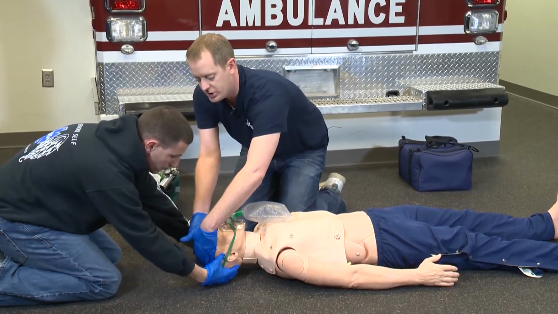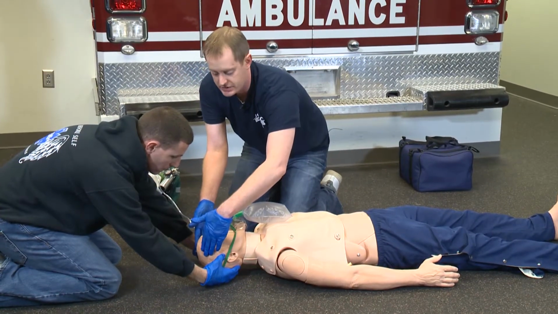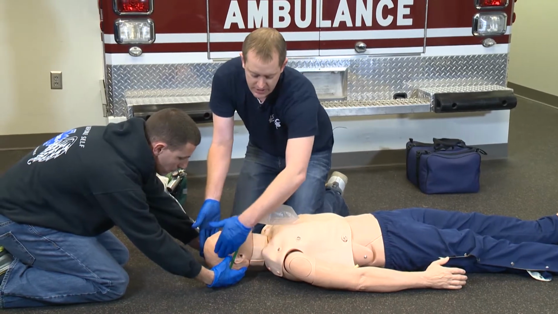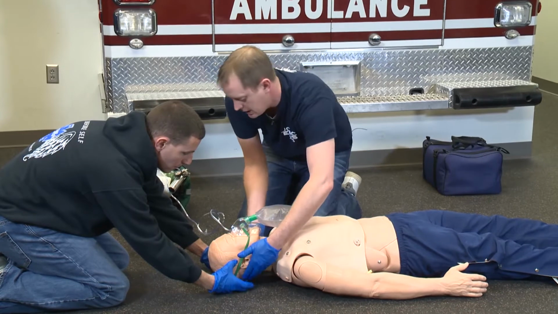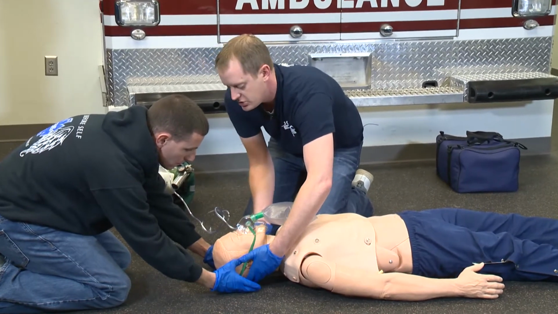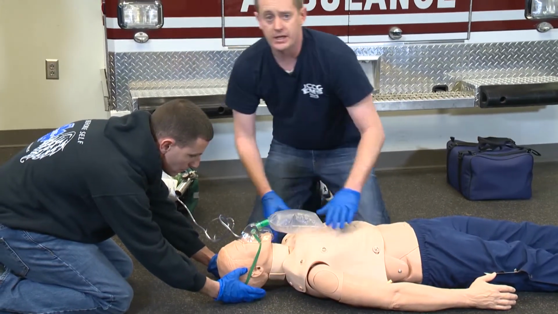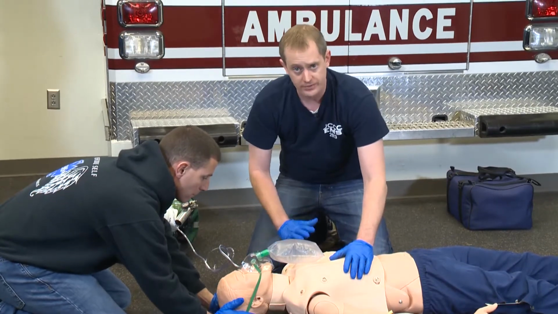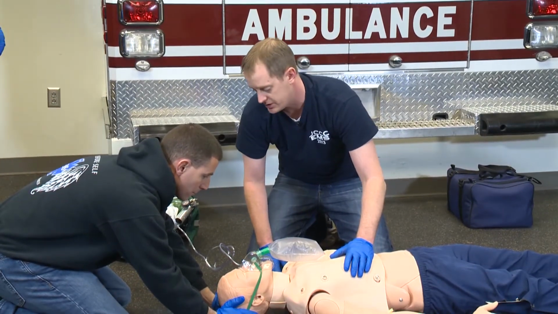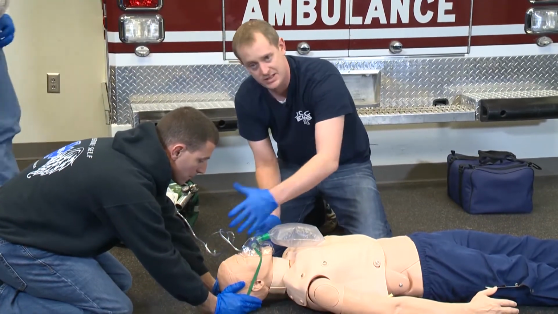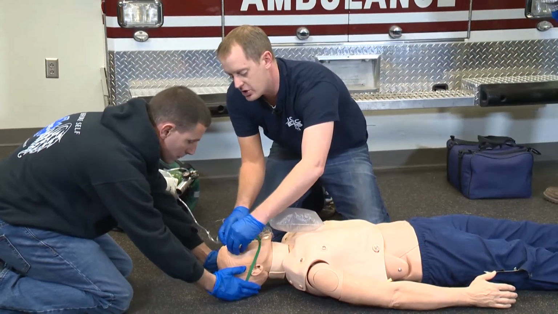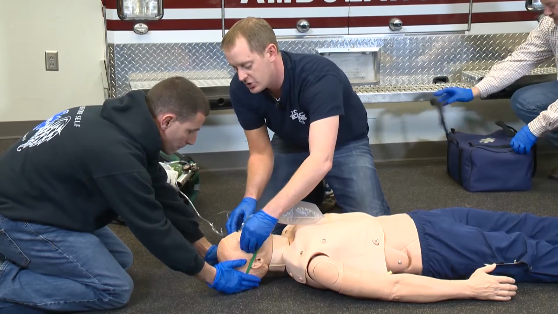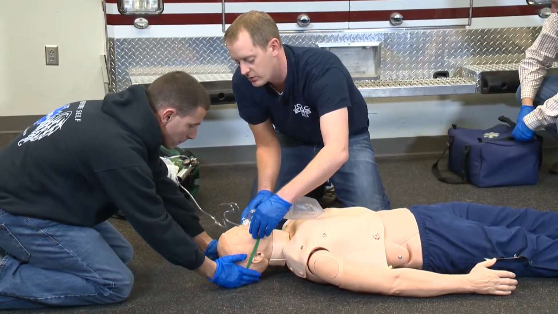What I'm looking for is what we call DCAP-BTLS. And that stands for deformities, contusions, abrasions, avulsions, punctures, penetrations, burns, tenderness, lacerations, swelling. It's a lot of words to make us recognize that we're looking for soft tissue or musculoskeletal injury. So I want to make sure I check his scalp very well because his hair covers it, and sometimes you may find some hidden injuries in there. I'm going to start moving down to his forehead. I'm going to palpate it, make sure that there are no obvious fractures or any deformity there.